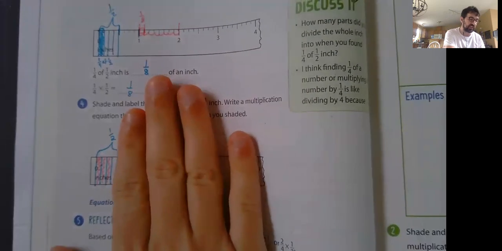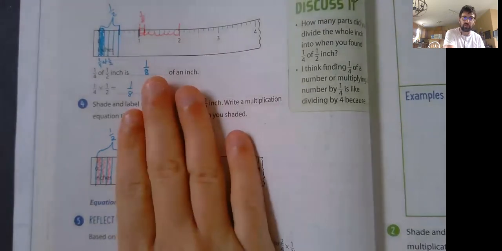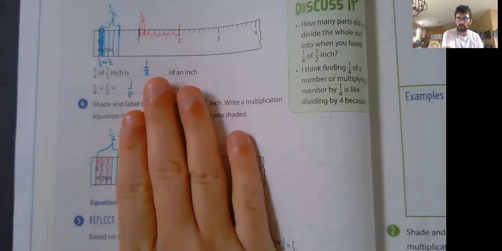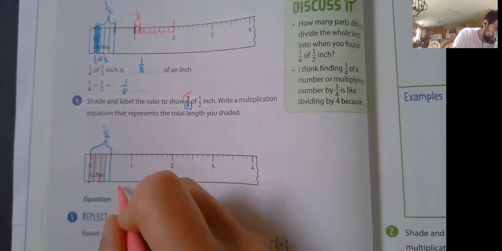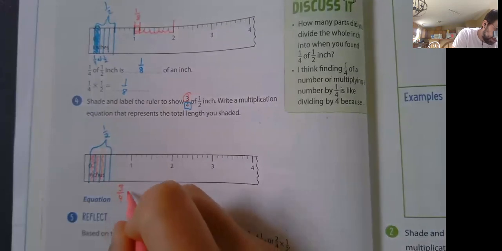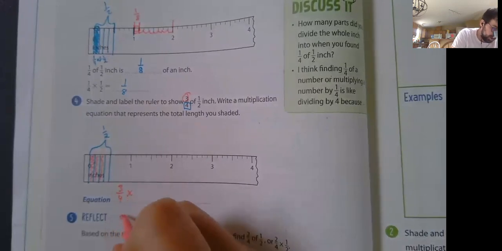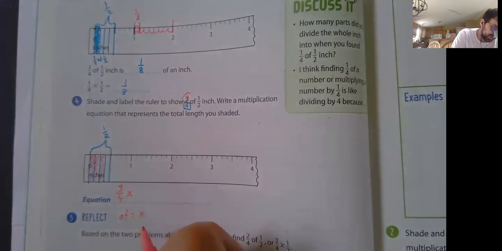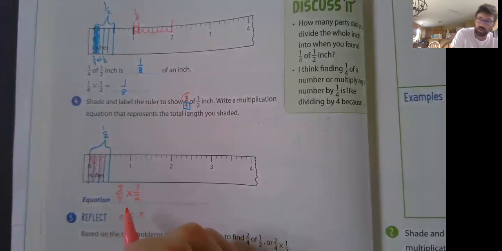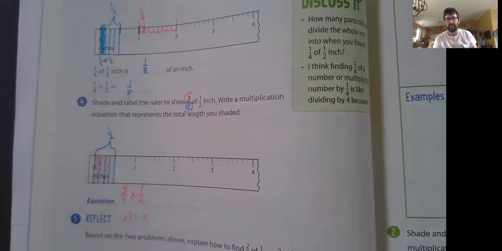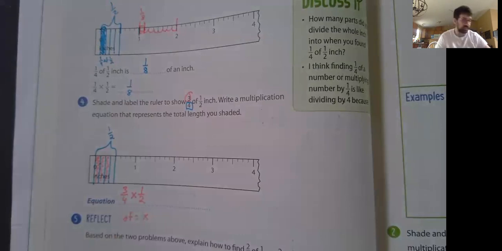So if I'm just looking at this, if that was a whole, then it would be equal to 3/4 of 1, right? 3/4 of 1 would be 3/4 times 1, which would just be 3/4. But we're not talking about 3/4 of 1. We're talking about 3/4 of the half, right? So we multiply. Remember, of equals multiplication, right? 3/4 of 1/2. The question is how much of this whole thing is it?